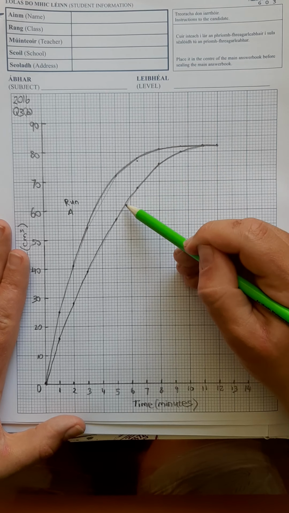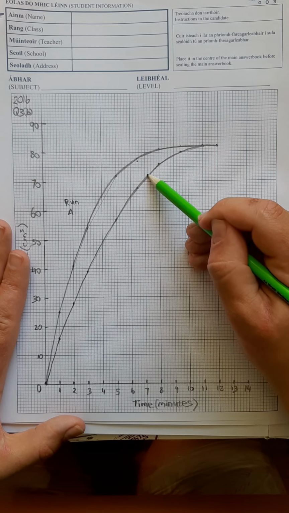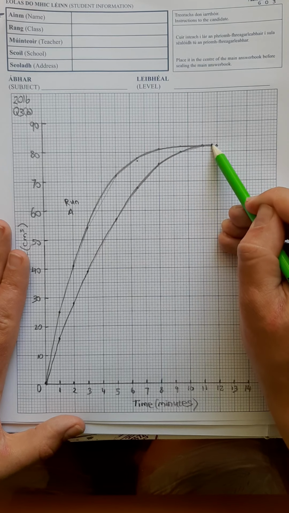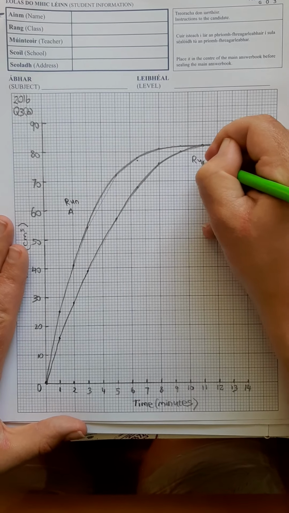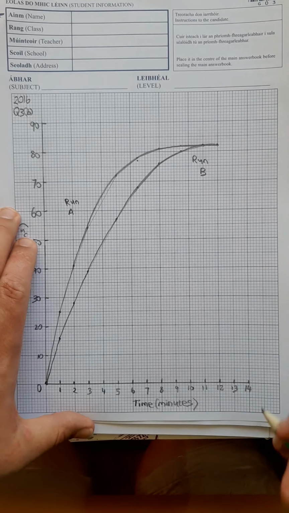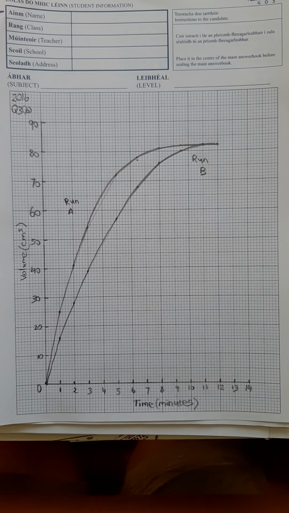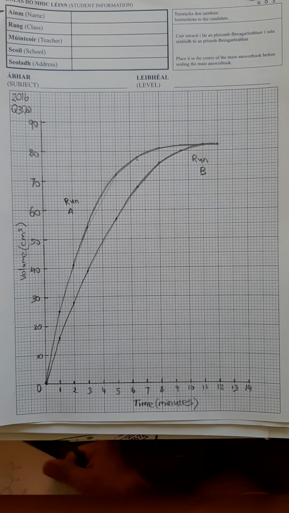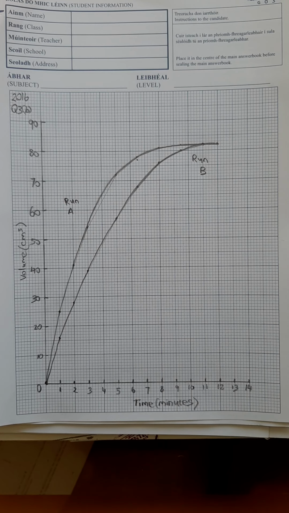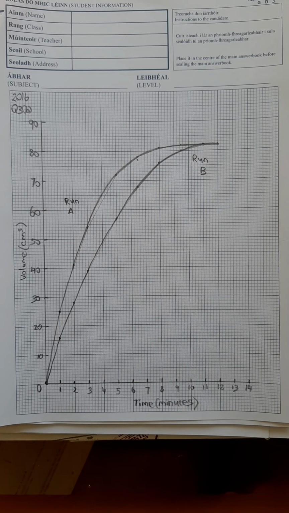Just like that. Now, we can label that run B. So, part B of question 3 is worth 18 marks, and you should get them all there for plotting the points, drawing the curve, labeling the axes, and making sure that it's all scaled correctly.